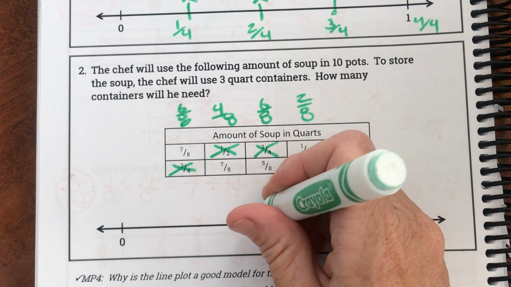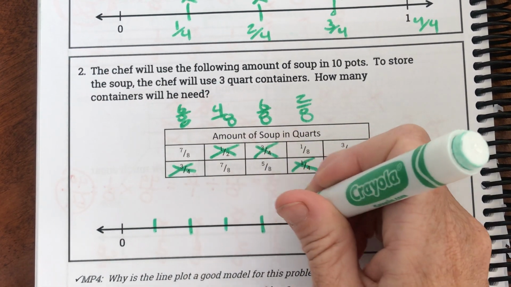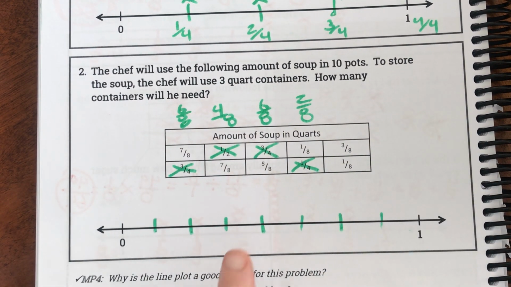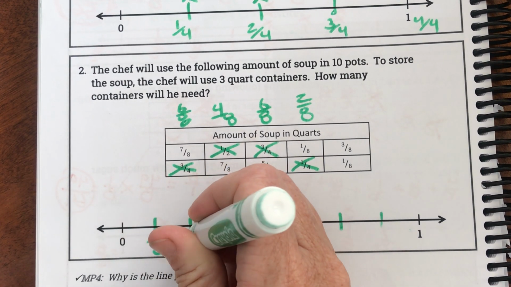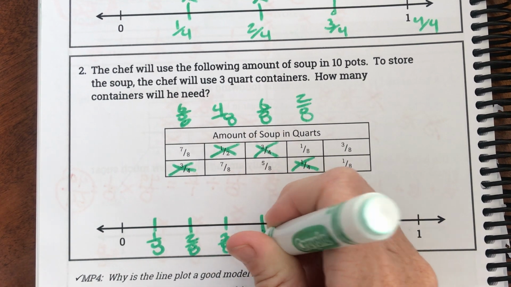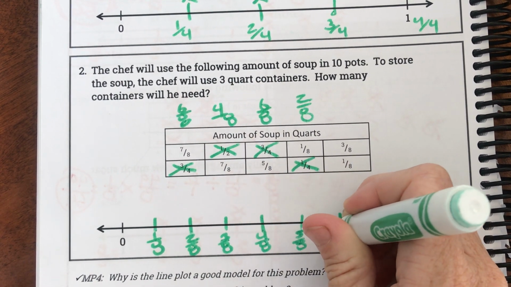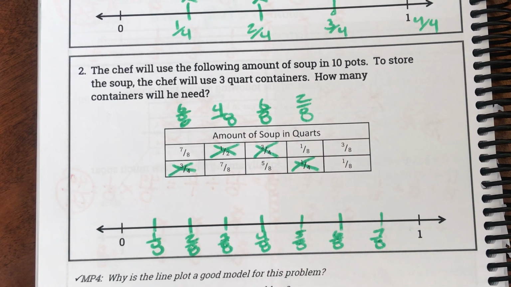All right, so let's set this up and partition it first into 8ths. I always like to start with 1/2 and then 4ths. So I have 1/8, 2/8, 3/8, 4/8, 5/8, 6/8, and 7/8.